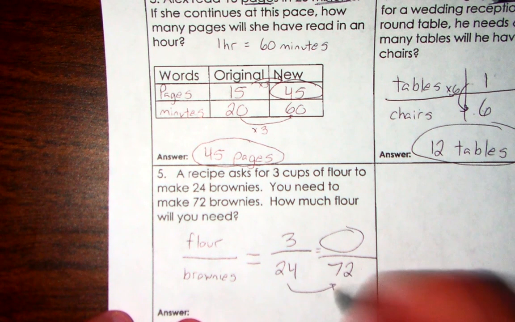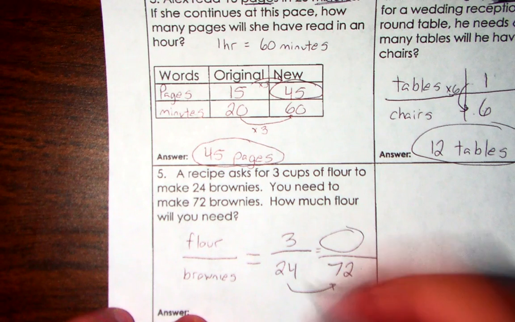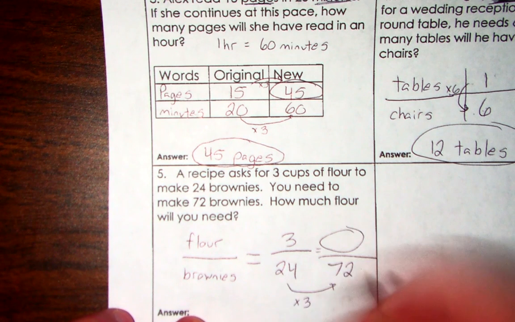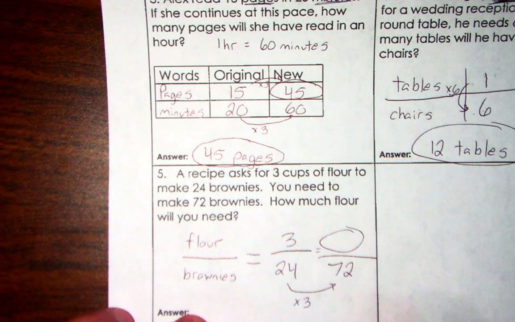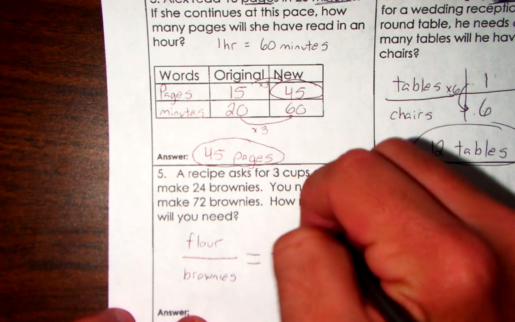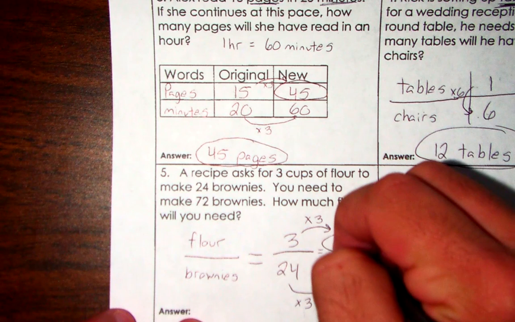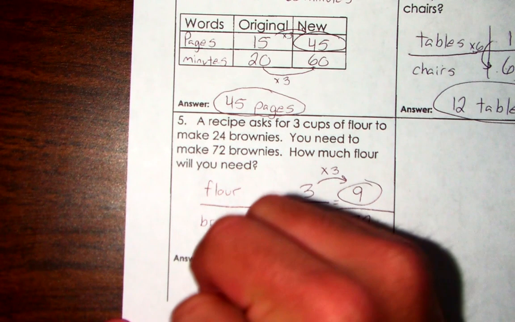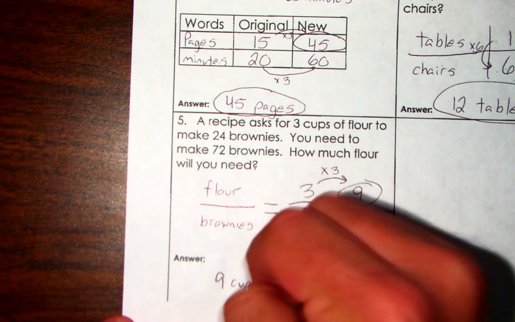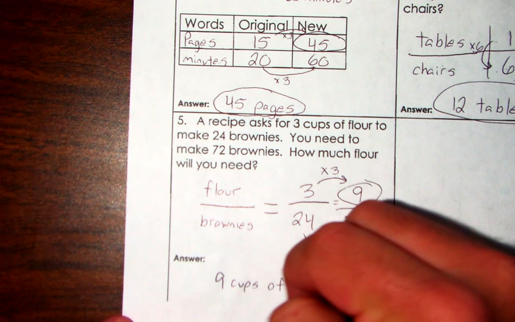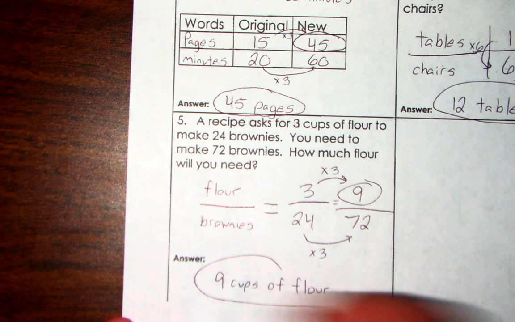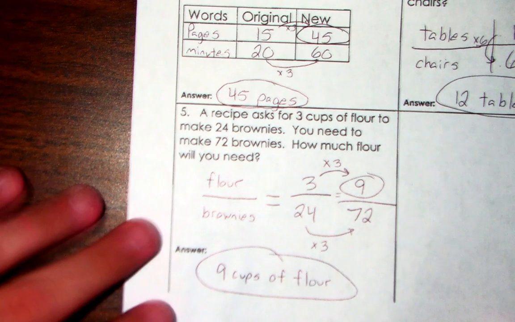To go from 24 to 72, you just multiply by 3. And for me, I like messing with smaller numbers, so that's easier for me. So my scale factor on this one would be 3, so multiply by 3. 3 times 3 would be 9. So you need 9 cups of flour to make 72 brownies.